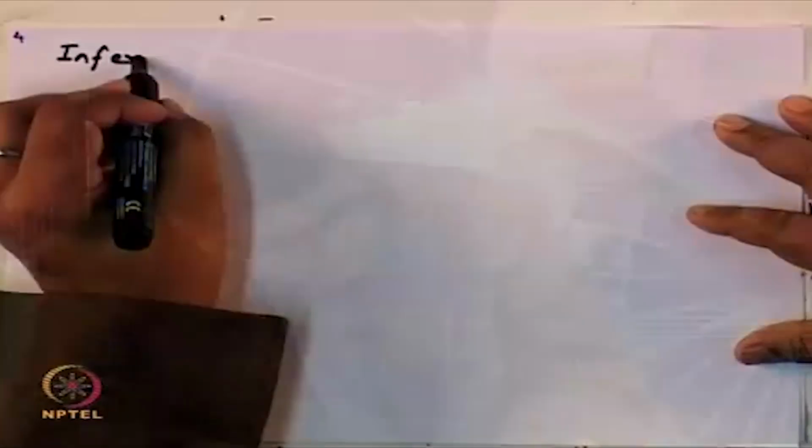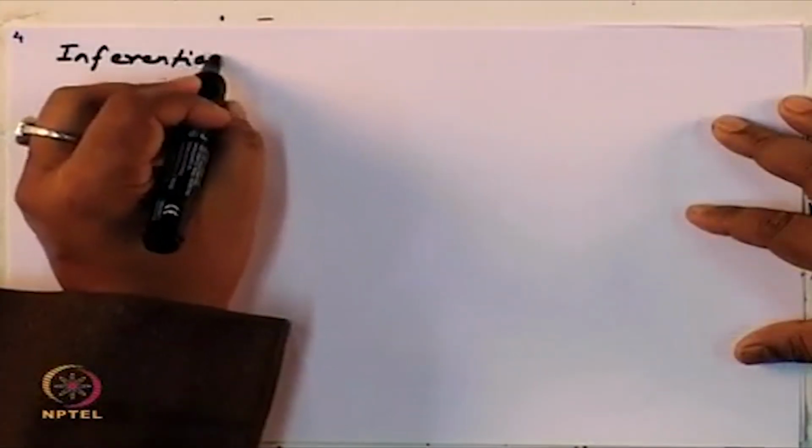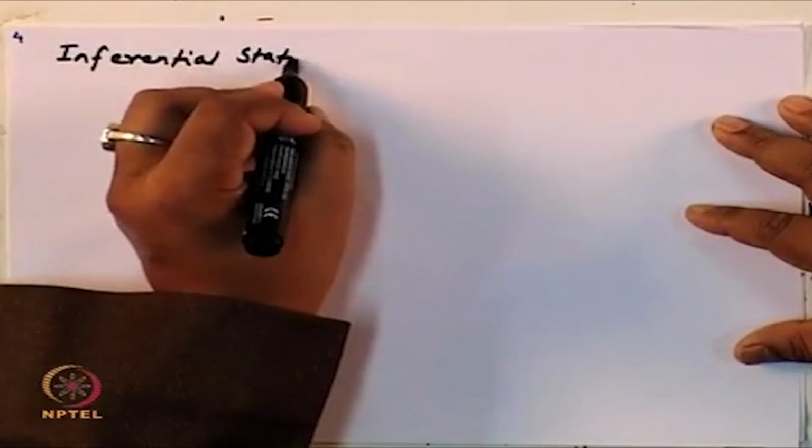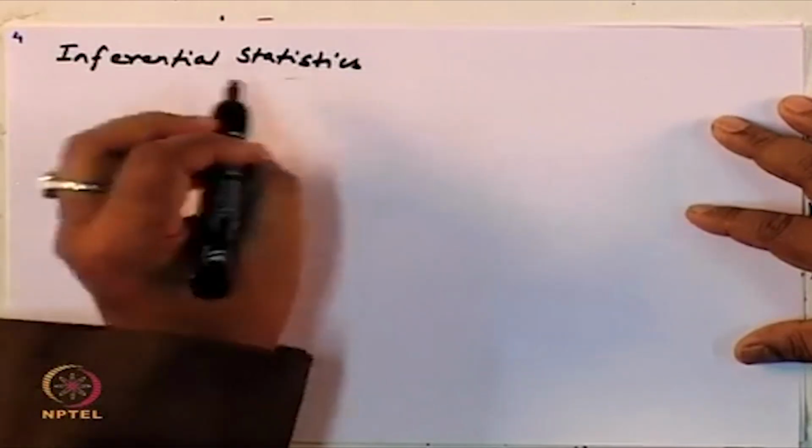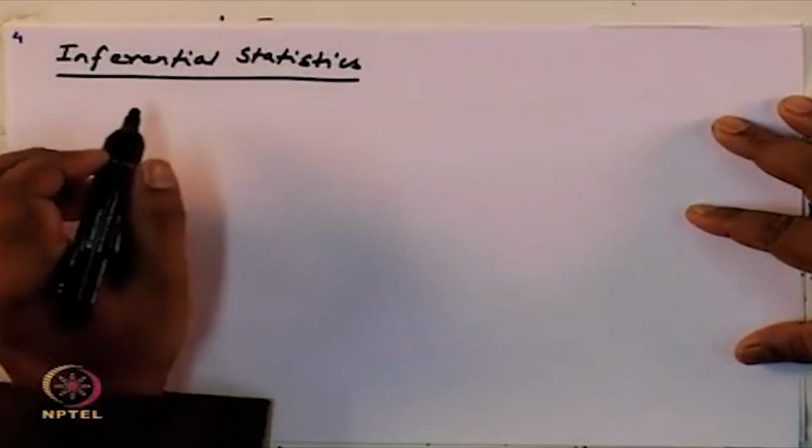Okay. This is another important equation. So coming back to the central limit theorem, where can we make use of the central limit theorem? So we come to the idea of inferential statistics. Why is inferential statistics important?